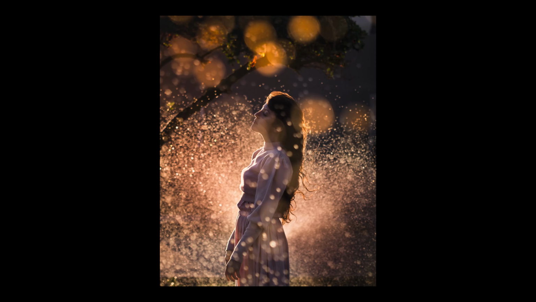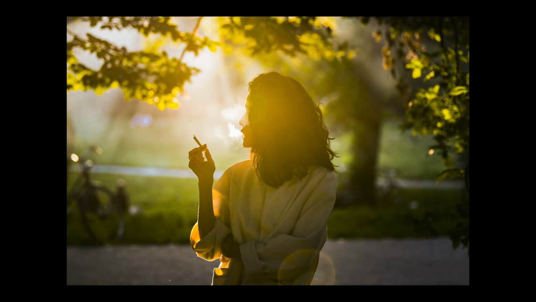You can use backlight to create a dramatic effect or a hazy look. I often love to use sprinklers and water fountains in order to create a bokeh element in the background of the picture. Photograph in profile to create side-lit silhouettes and shapes.